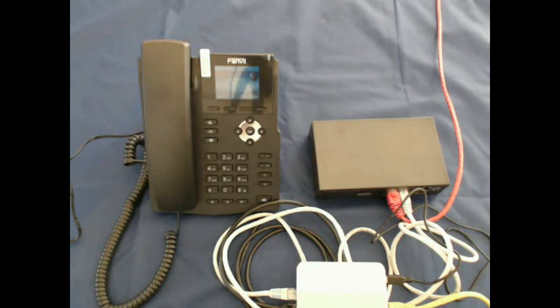All you need to do is make sure that the unit is in line with the traffic. You don't have to worry about mirrored ports or anything. Simple, out of the box, carry it around with you, capture.